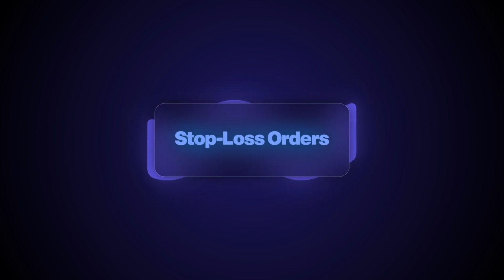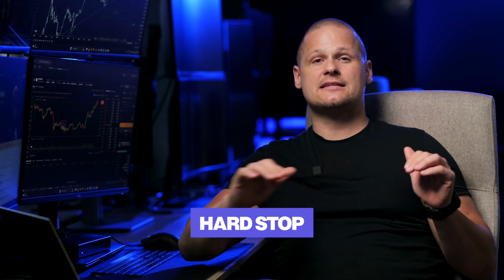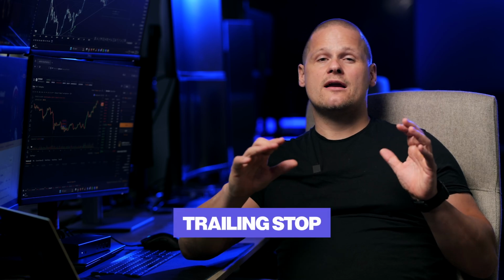Stop loss orders. I think it has to be clear for everyone that we need to protect our capital, so therefore we're using a stop loss. It can be in two ways. It can be a hard stop, where we set a level where the position will be closed automatically to protect our capital. And also it can be a trailing stop, where if the market is moving in our direction, we are locking in the profits to protect earned money against a reversal.